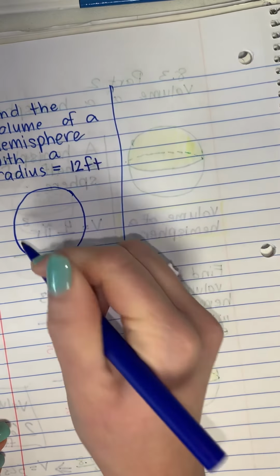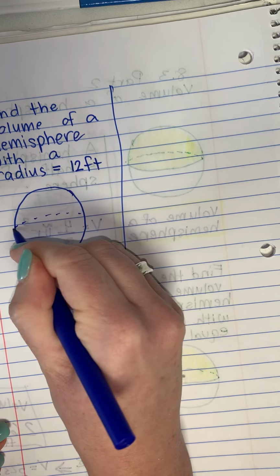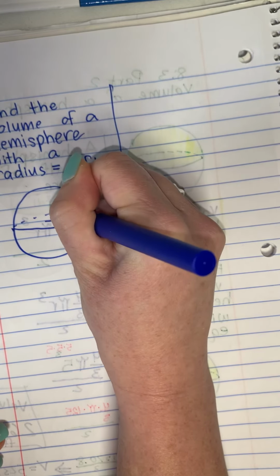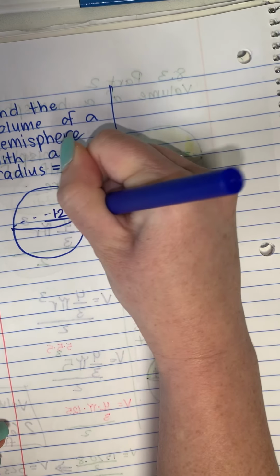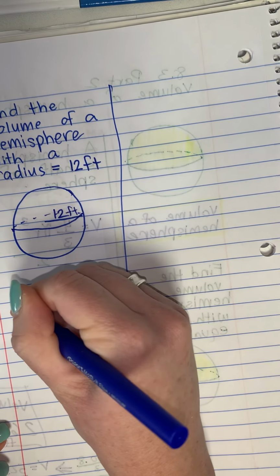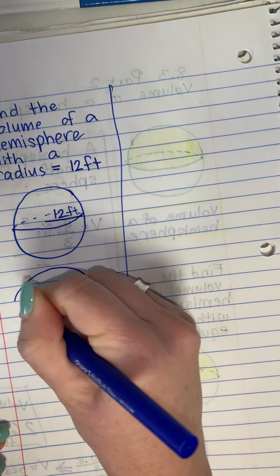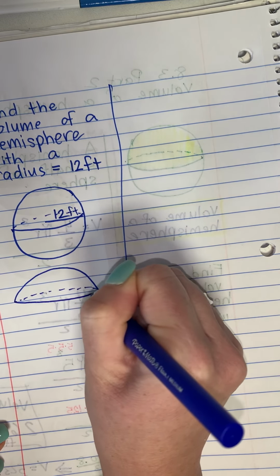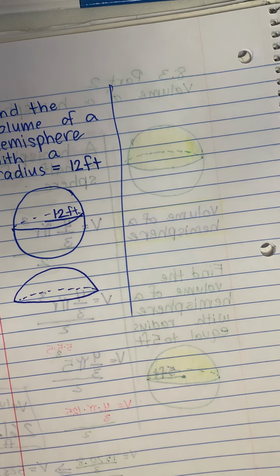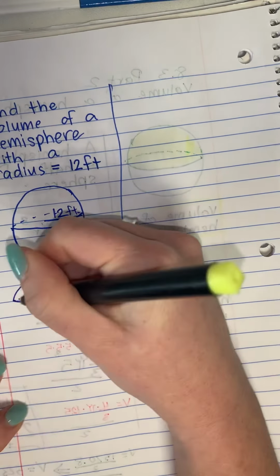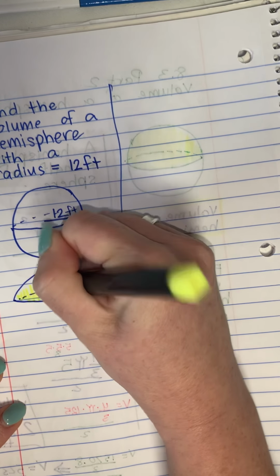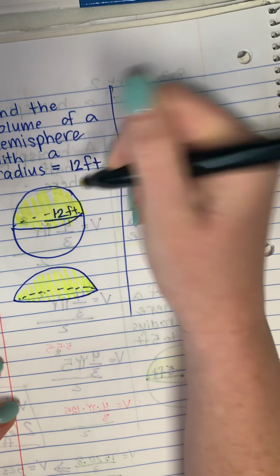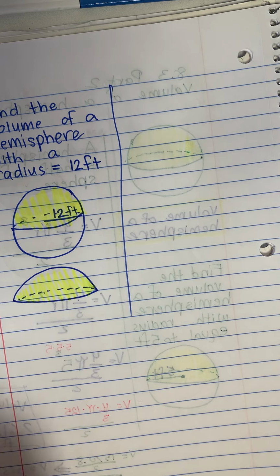So remember, a hemisphere, if the radius was 12, we only want half of it, right? So I'm going to redraw that. A hemisphere would look like this. It's the half of it. Think of a bowl. That's what that is. Okay. And you are done.